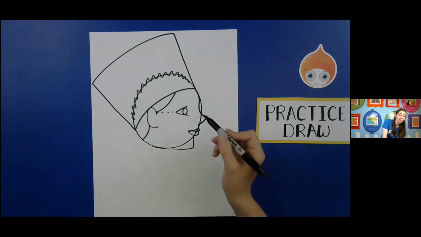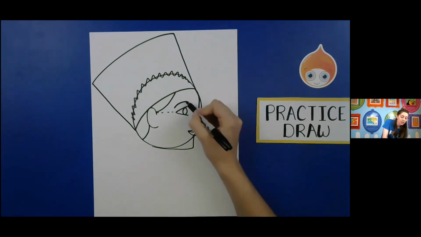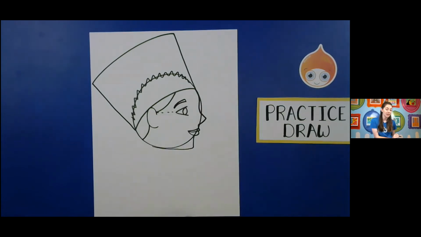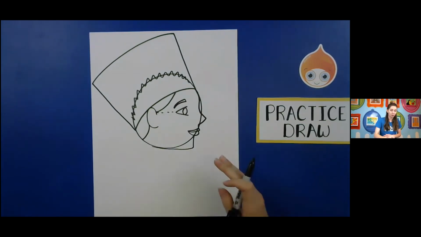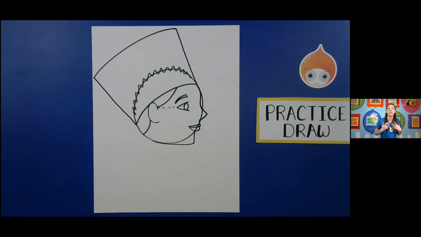Last thing would be an eyebrow. So I'm just going to draw a curved line above her eye, and if you want to, you can even make it a little thicker. Now the last thing is her neck and shoulders. And if you think back to that picture we saw, her neck was super thin and long, and they also believed that that looked very beautiful. And I think so too, so let's go ahead and try that as well.